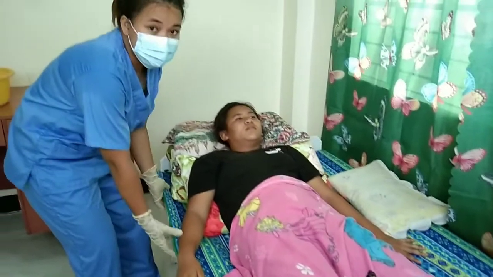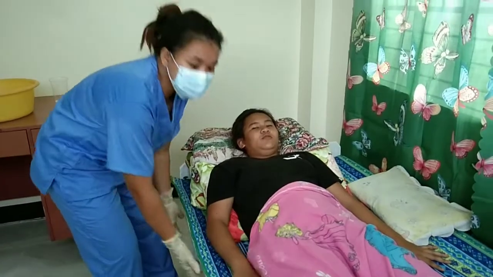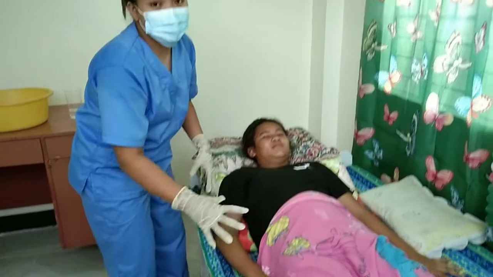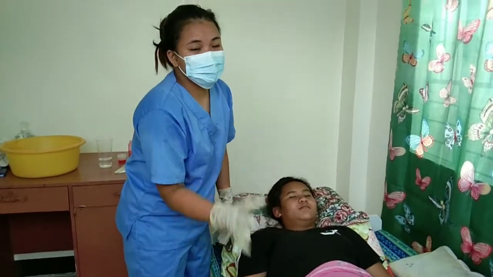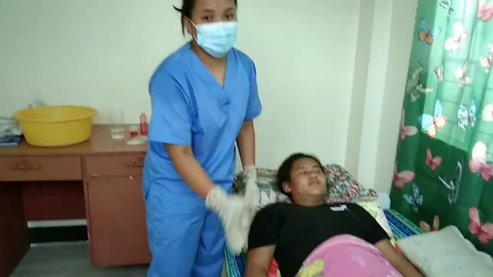put up the side rail. We'll raise it to ensure the safety of the patient, since she might fall.